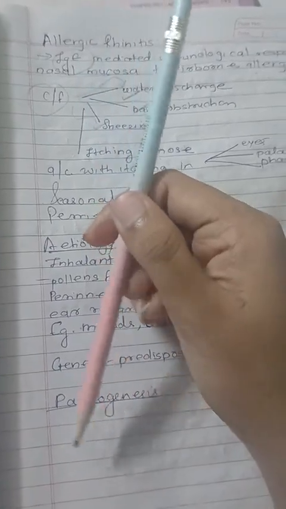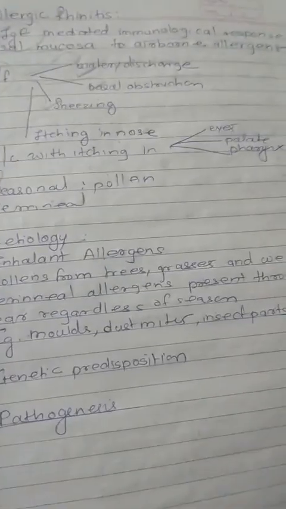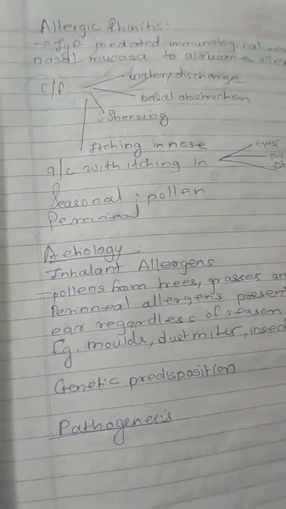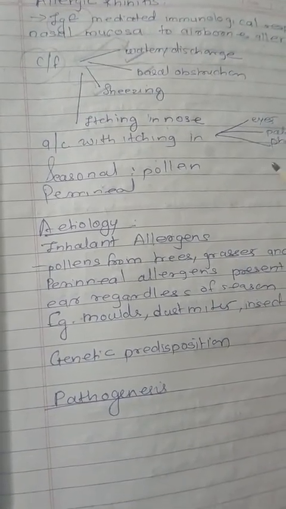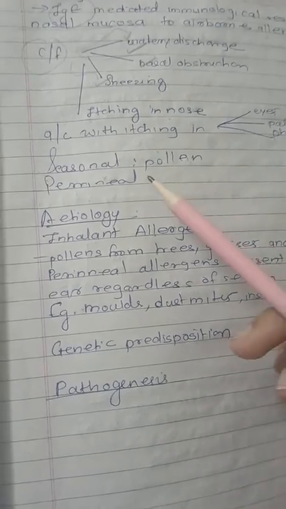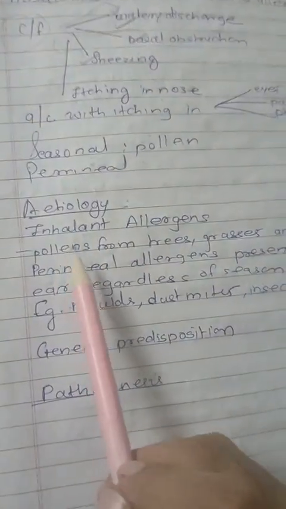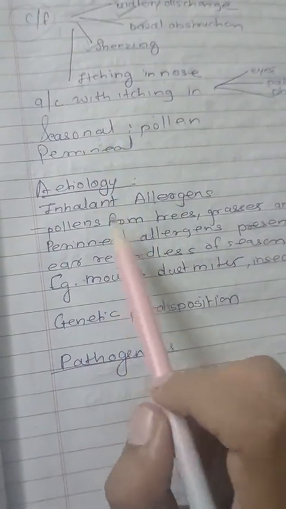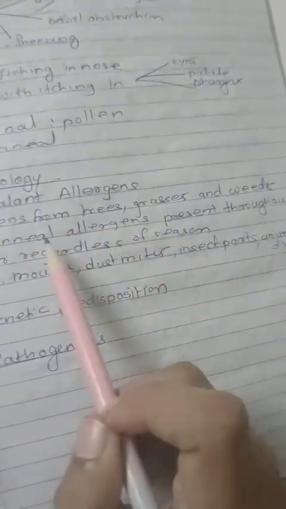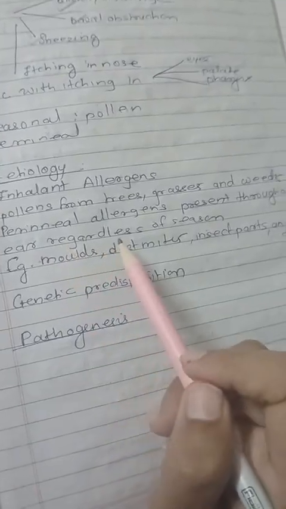So what does seasonal allergic rhinitis mean? It means symptoms appear in and around a particular season when the pollens of a particular plant to which the patient is sensitive are present in the air, and perennial means symptoms are present throughout the year. Talking about etiology, inhalant allergens can also be seasonal or perennial. Seasonal ones are pollens from trees, grasses and weeds. Perennial allergens are present throughout the year regardless of the season.